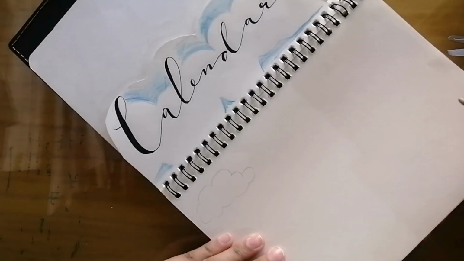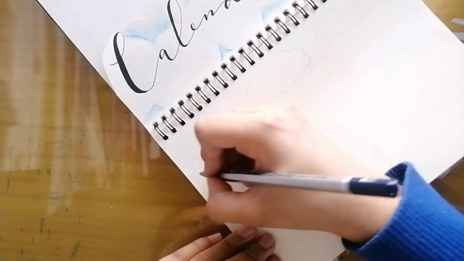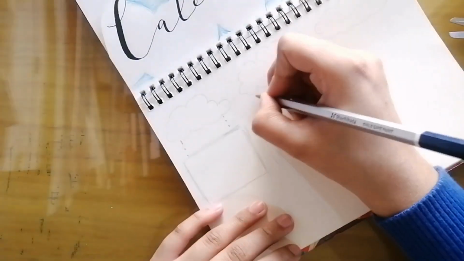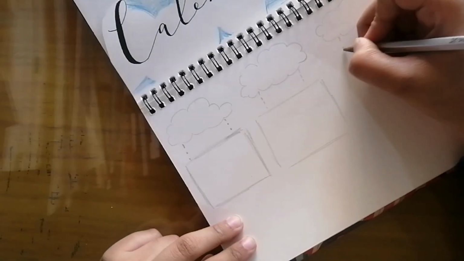After making the Dutch door, I decided to make the calendar. I made clouds in which I wrote the name of the month, and below that I made a rectangle in which I made the calendar for that specific month.